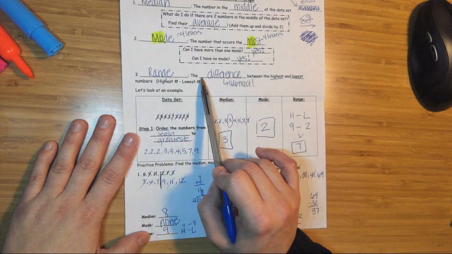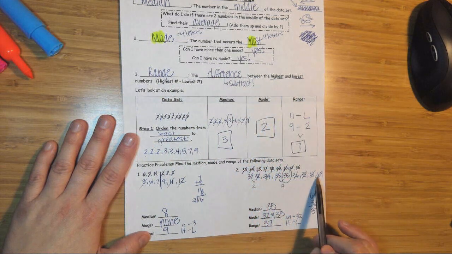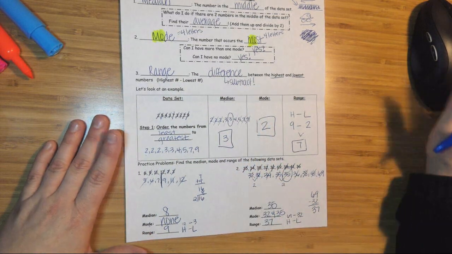The range is the difference, so you're subtracting between the highest and the lowest. So it's just the highest number minus the lowest number. That's the range.